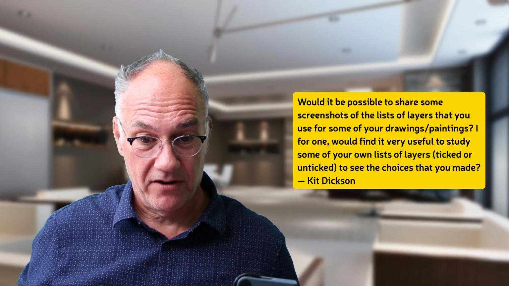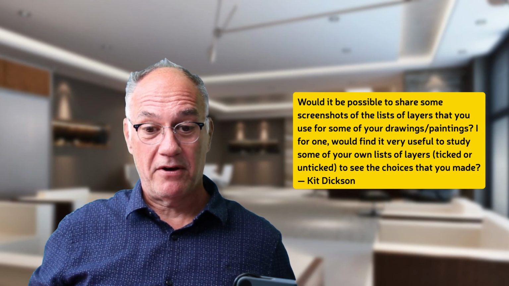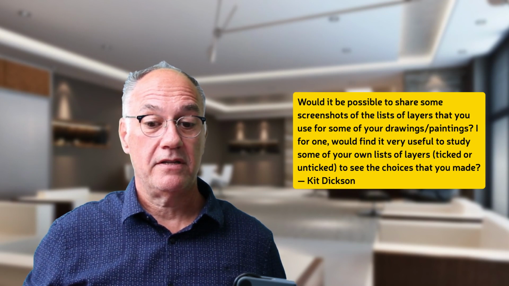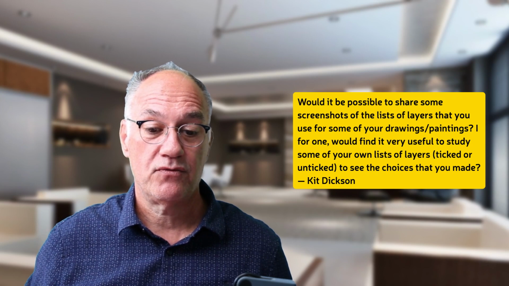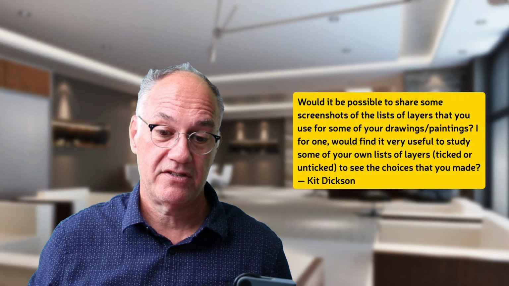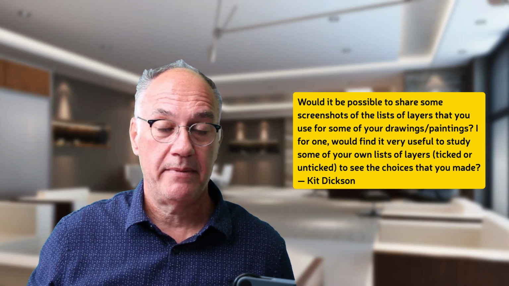Kit has a lot of questions, but this one is a good one too. Would it be possible to share some screenshots of the lists of layers that you use for some of your drawings or paintings? I, for one, would find it very useful to study some of your own lists of layers, ticked or unticked, to see the choices that you made.